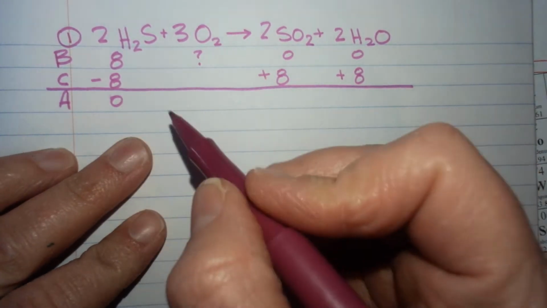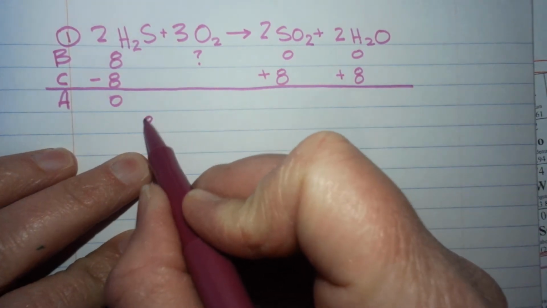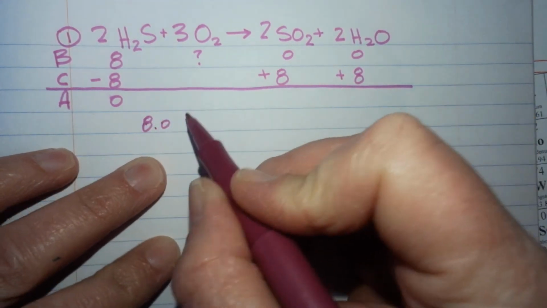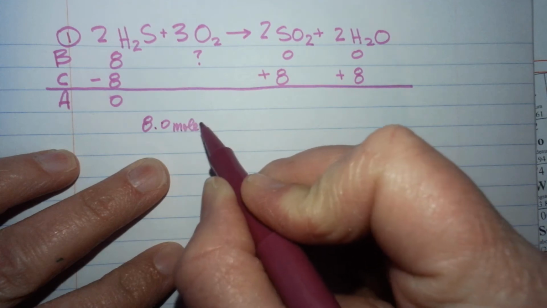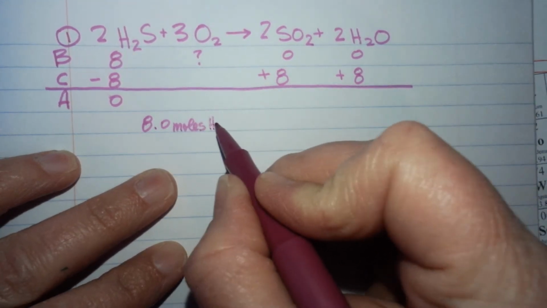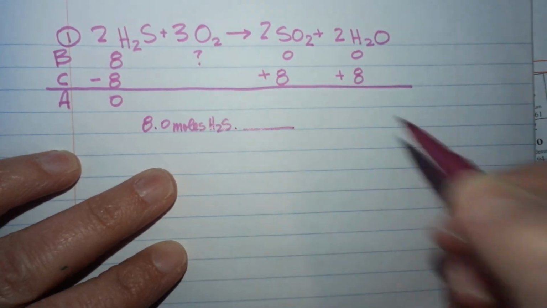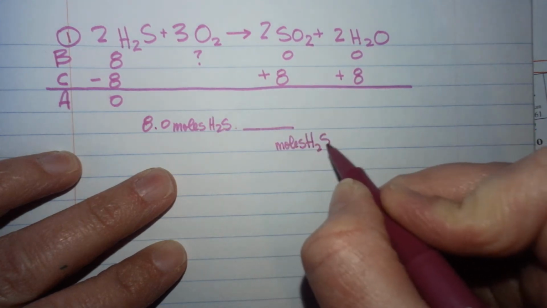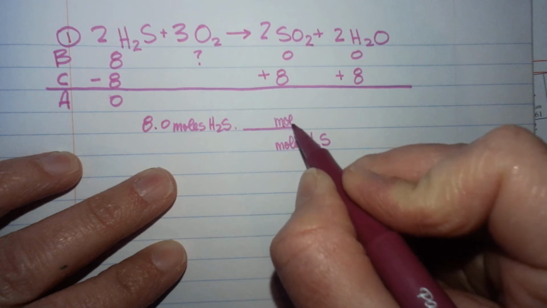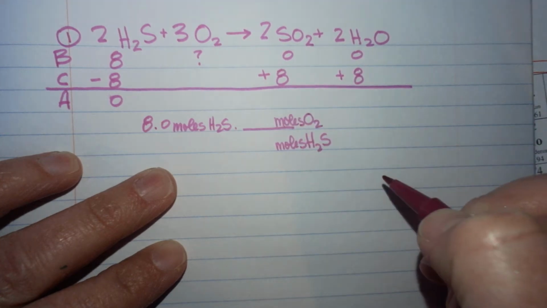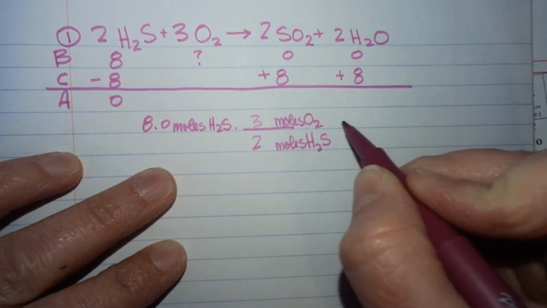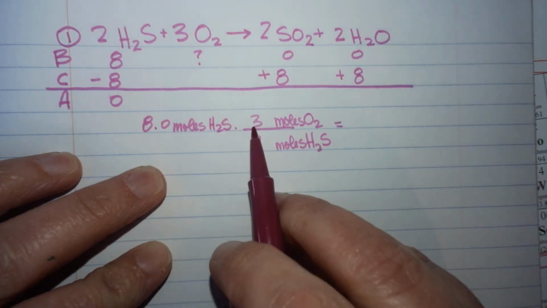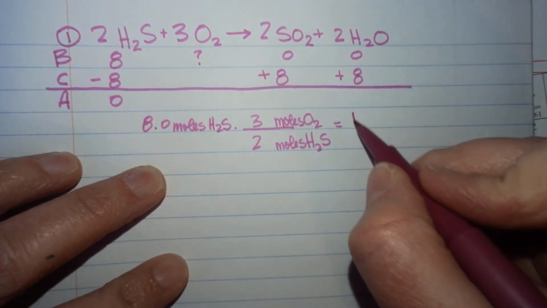you might be able to do that in your head, but I'm going to go ahead and do the factor label so we have one more example. If I start with 8 moles of H2S and I perform that molar ratio problem for oxygen, 8 times 3 is 24, divided by 2 is 12.